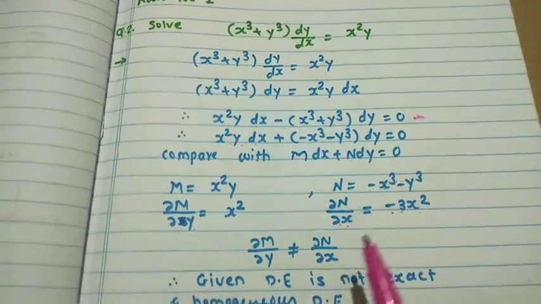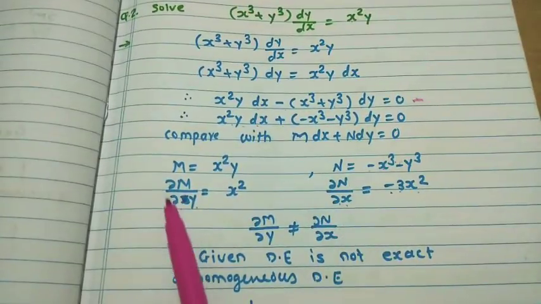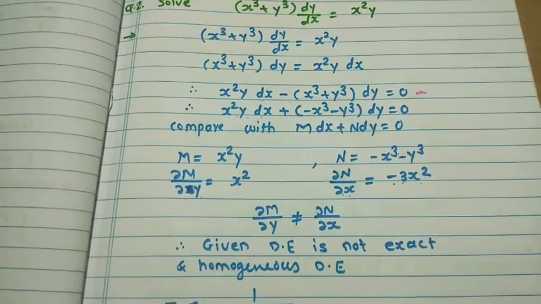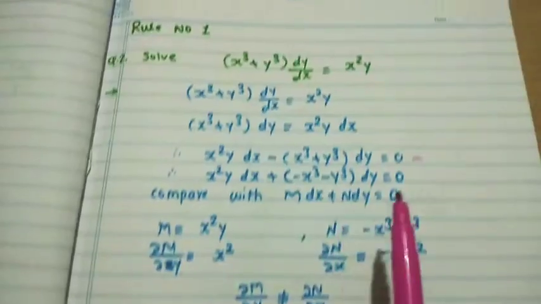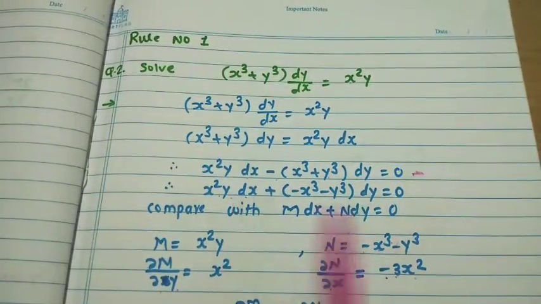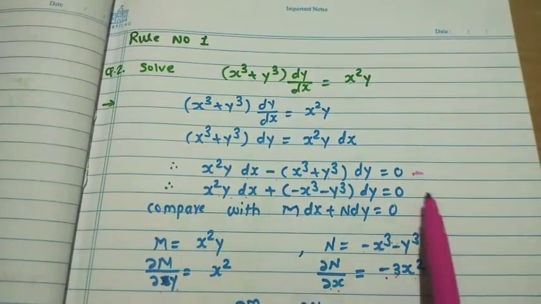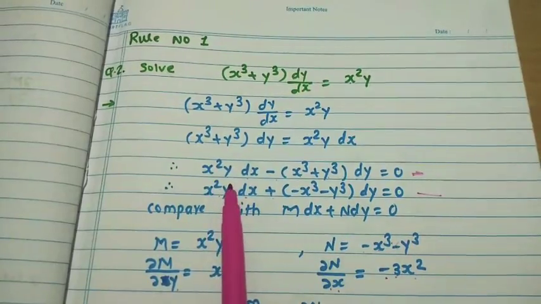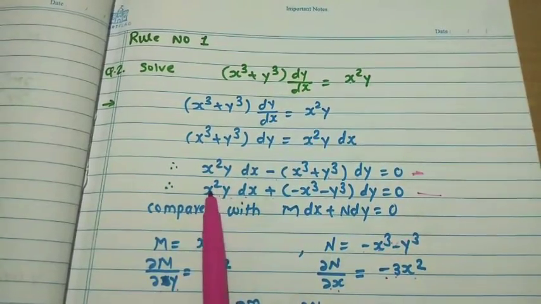Now you can observe here ∂N/∂x and ∂M/∂y are different, meaning ∂M/∂y is not equal to ∂N/∂x. This means the given differential equation is not exact. Now check whether it is homogeneous or not. If you see the degree of this differential equation, the power of x is 2 and the power of y is 1, meaning the degree of this entire term is 3.